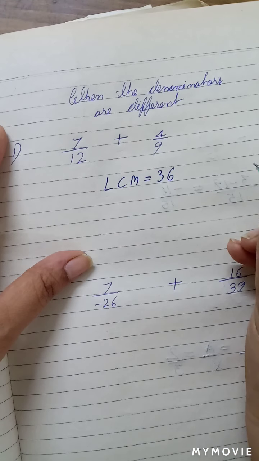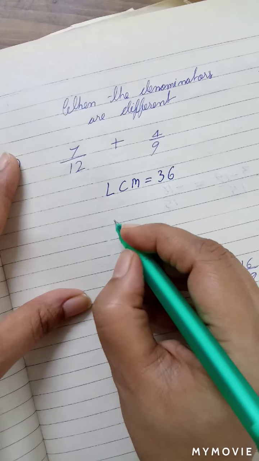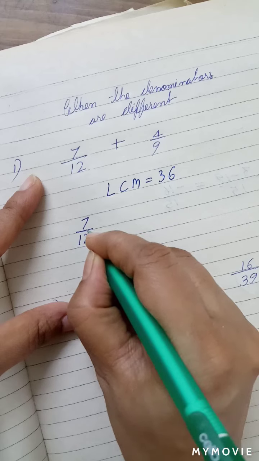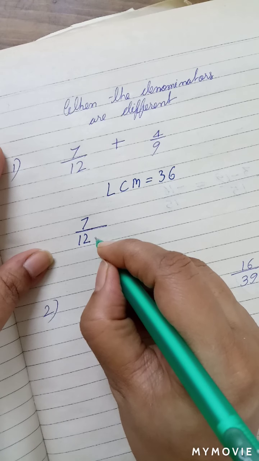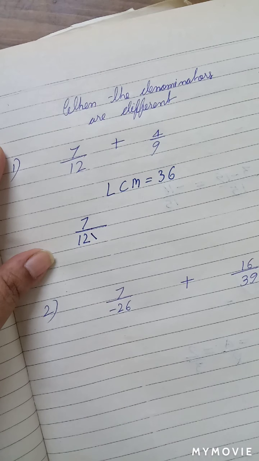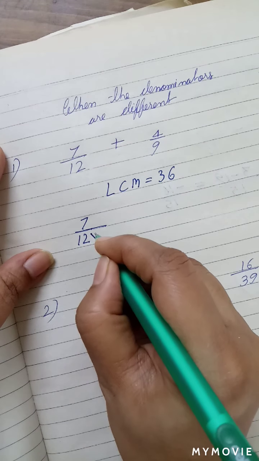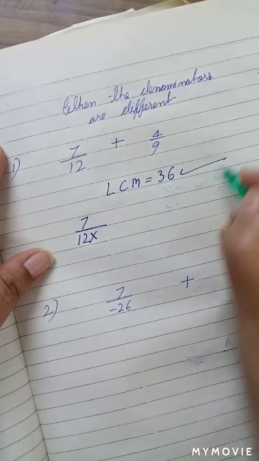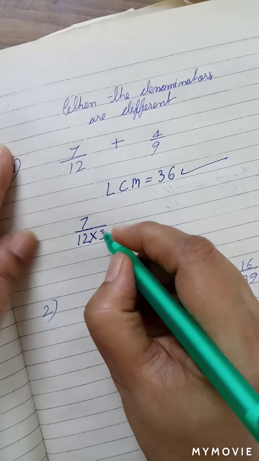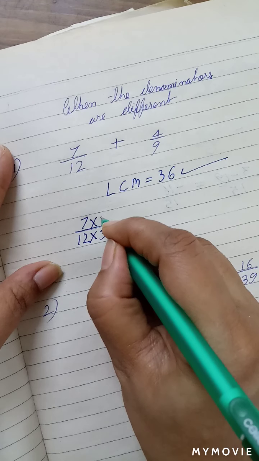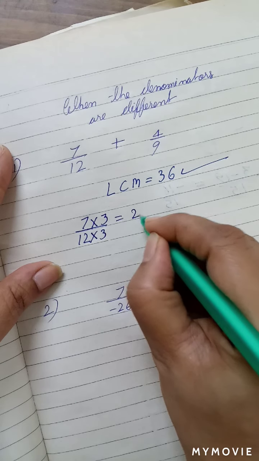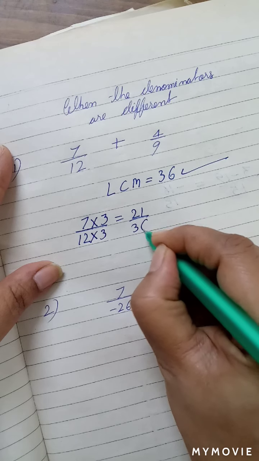You can verify it by the prime factorization method. So let's do it quickly. Here we have 7 by 12. We will first multiply 12 with a number so that the result becomes the LCM. That is the LCM we have found, 36. So let's multiply it by 3. And because we multiplied the denominator by 3, we will multiply the numerator by 3 as well. And we have got 21 by 36.